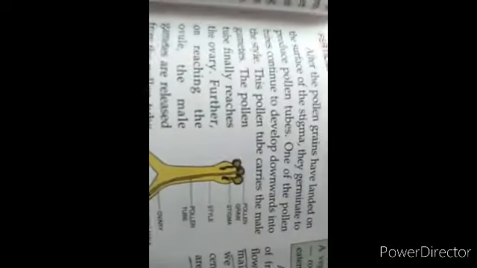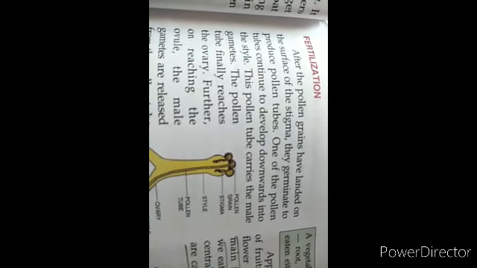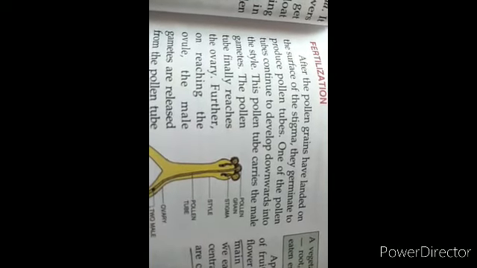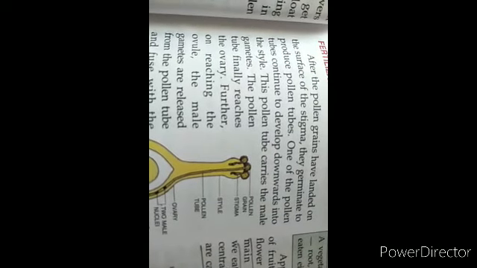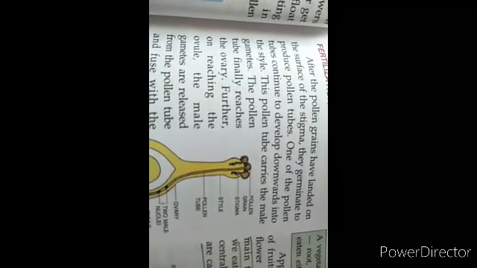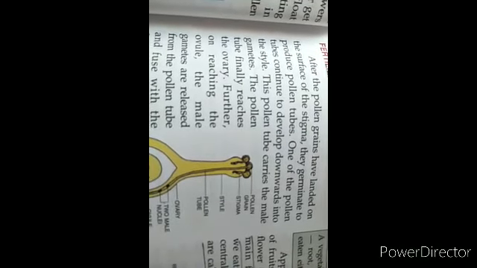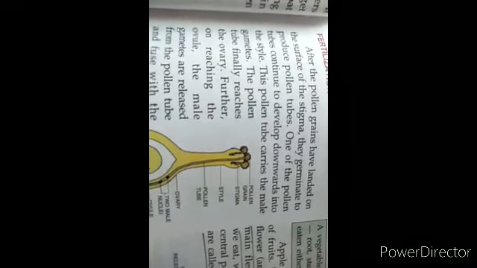Now, since we are using the word fertilization, let's have a look into fertilization as well here. Fertilization is a very simple term to understand. It is actually the union of male and female gamete. Whenever we are referring to the male and the female half cell or the gamete that is going to meet together to form the very first cell of the new organism, we are calling it fertilization. Definitely we studied this under reproduction.